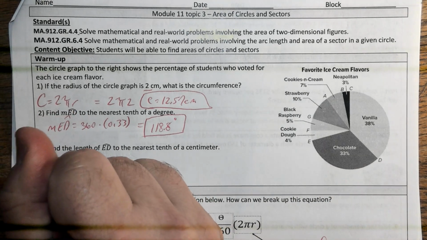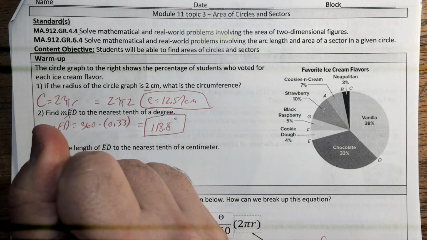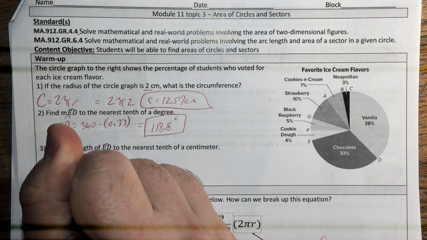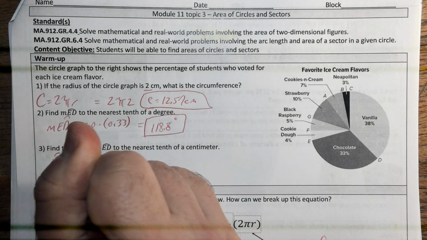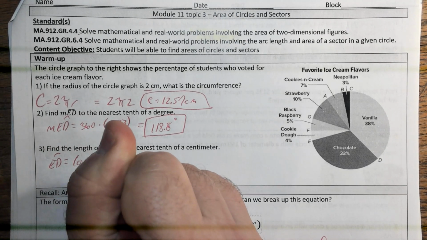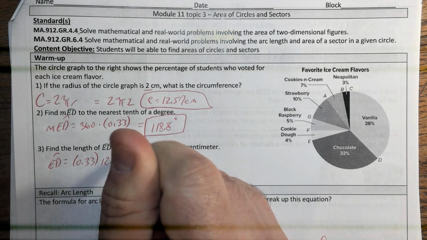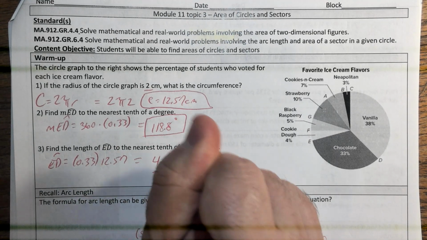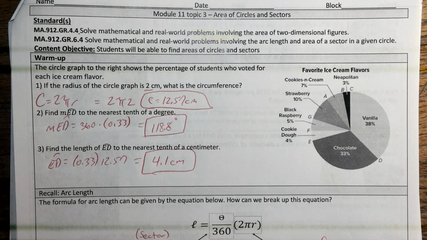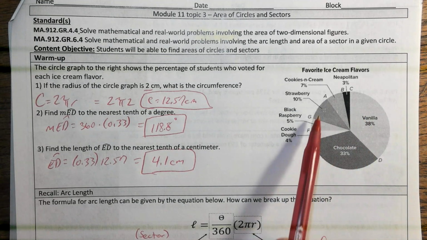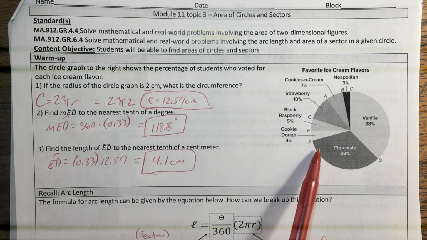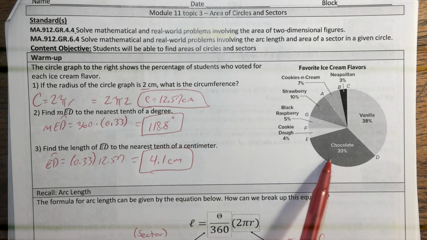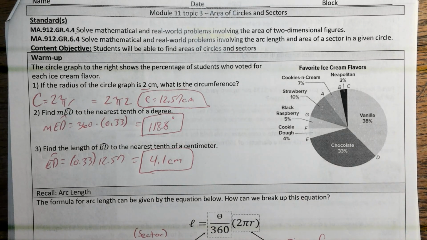So ED equals 0.33 times 12.57. The whole circle was a little over 12.5 centimeters, and 33% of it is 4.1 centimeters.